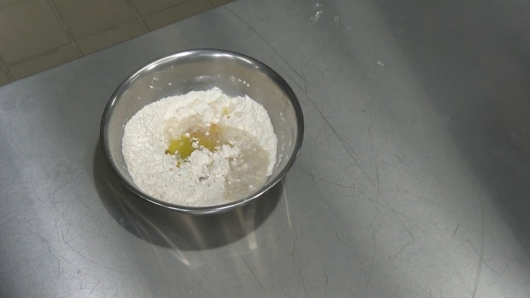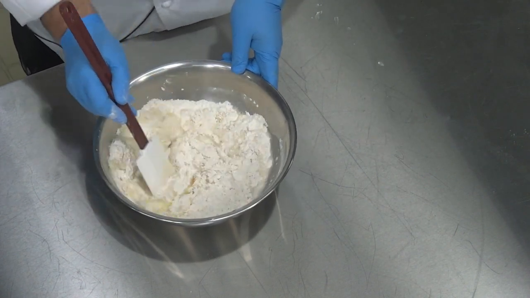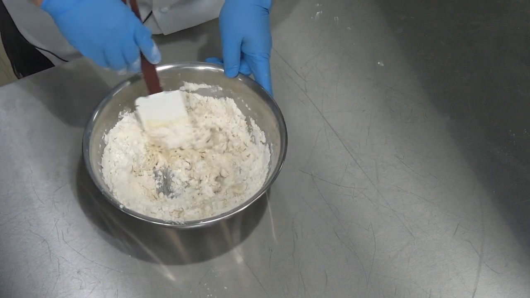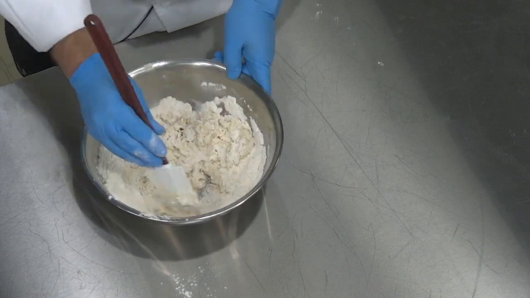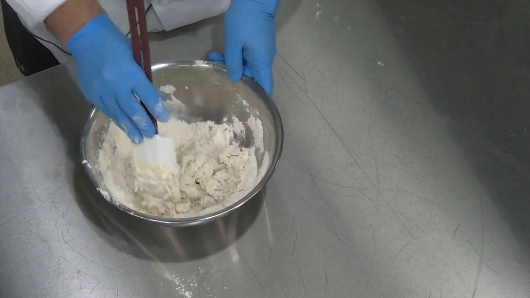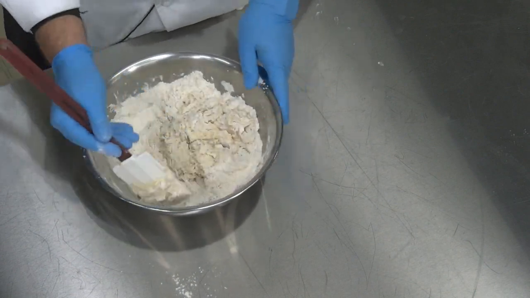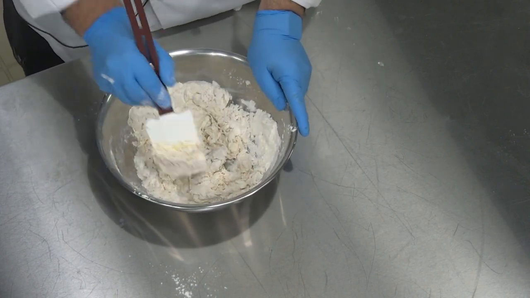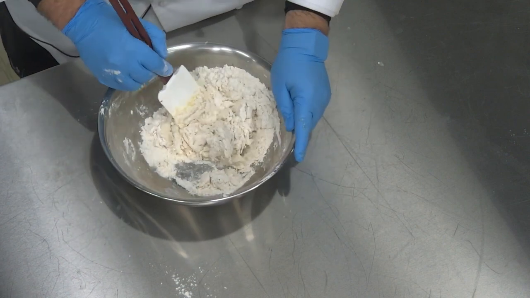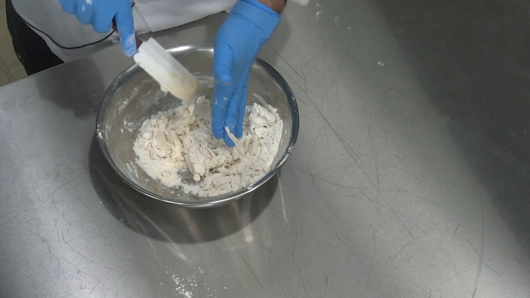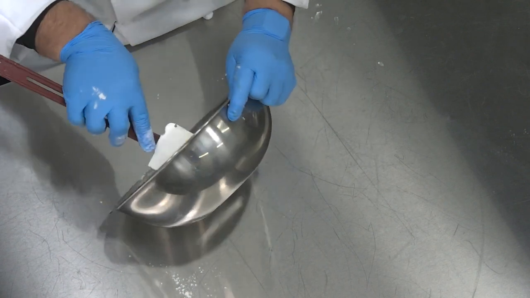So once we have everything in the bowl, all we need to do is mix, mix, mix. I'm going to do it in the bowl at first till it starts to come together. As it starts coming together, I'm going to transfer it over to the table, and then I'm going to be kneading it a little bit. What I'm doing right now is I'm bringing everything together, getting all the ingredients to be buddies, to be friends, and I'm also going to start creating gluten.